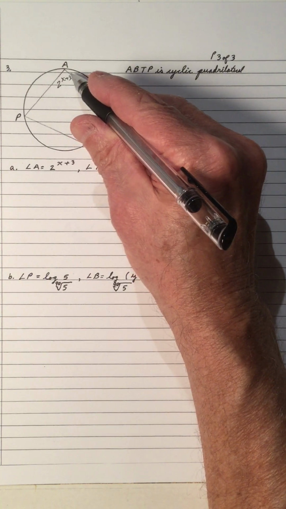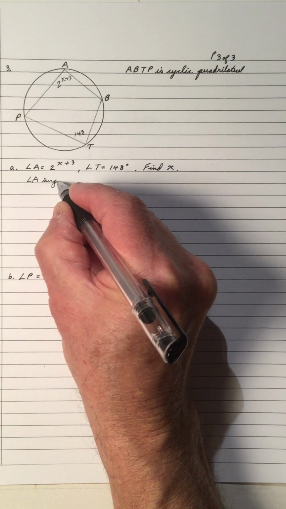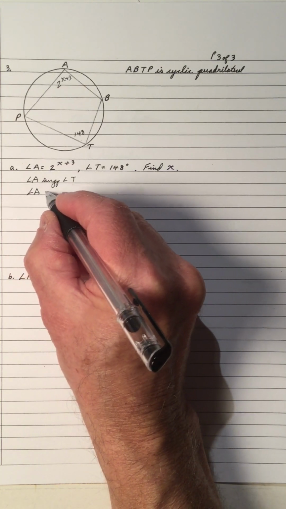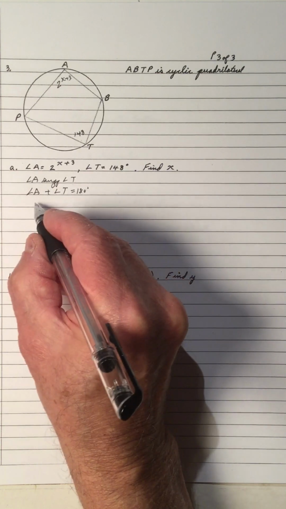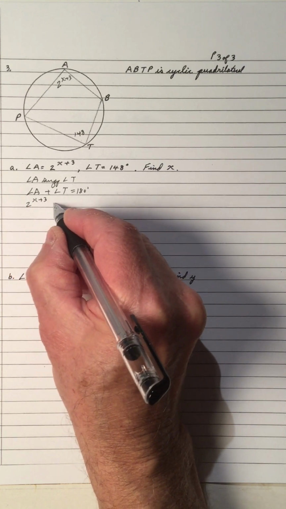Find x. Again, angle A is supplementary to angle T. That means angle A plus angle T is equal to 180, which means angle A is 2 to the x plus 3.